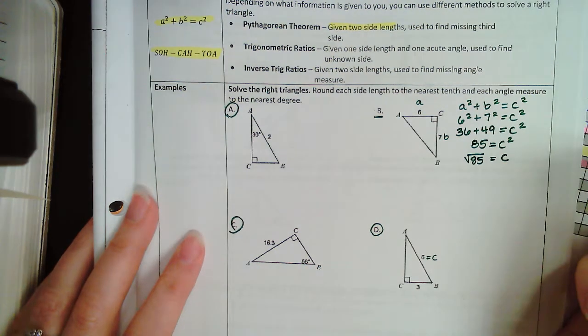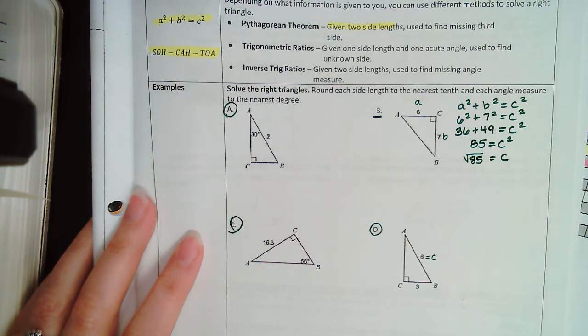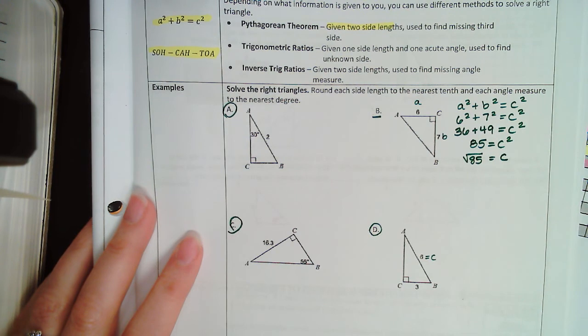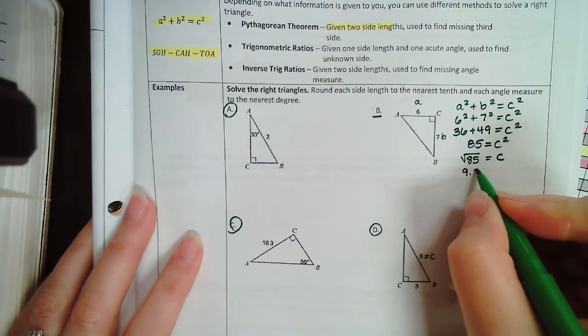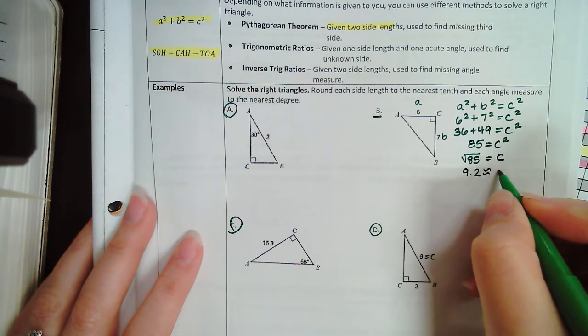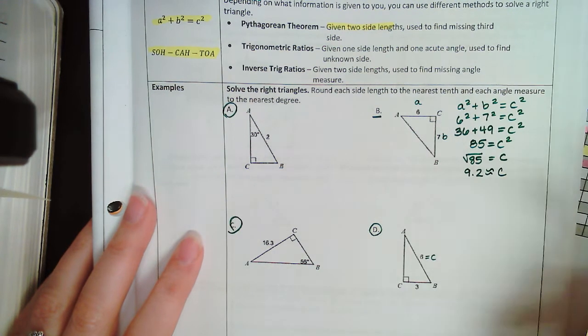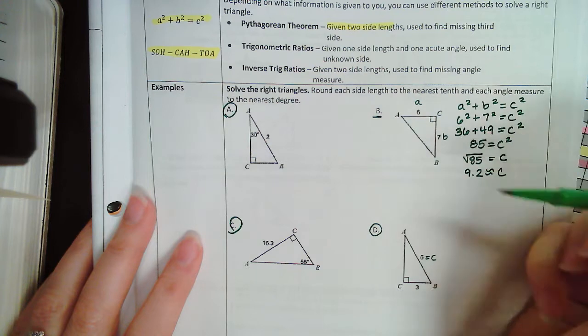Okay, and so that's going to be C. Now if you wanted to, you could approximate this, and you could actually do the square root of 85. That's going to be about 9.2, so if you wanted to, you could either leave it as a radical or you could put it as a decimal. Okay, so that is the missing side.